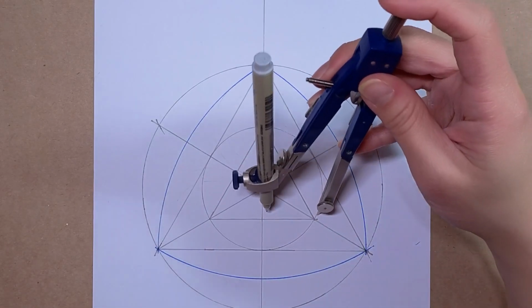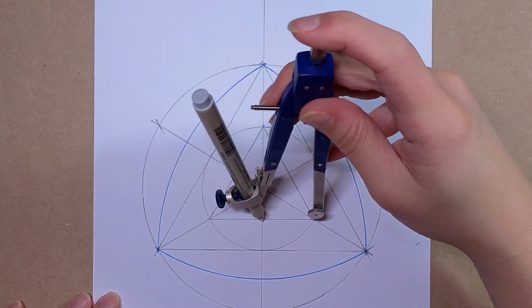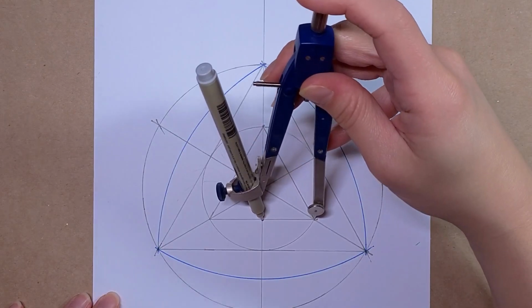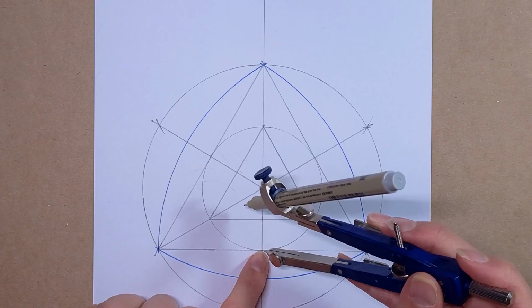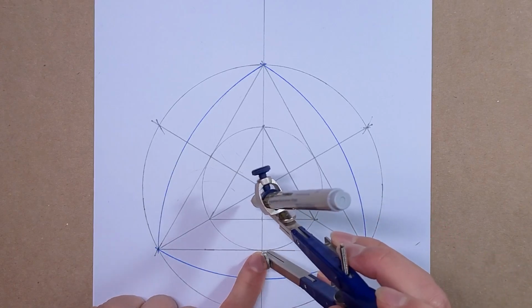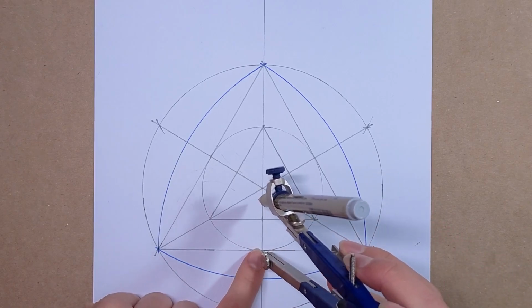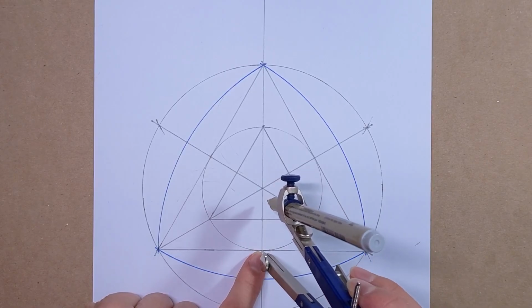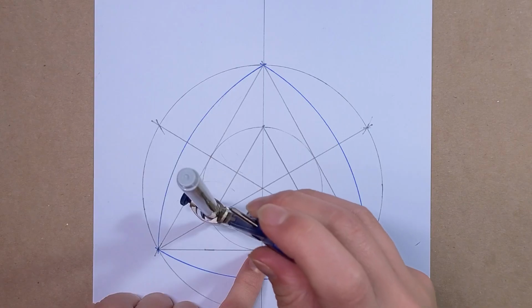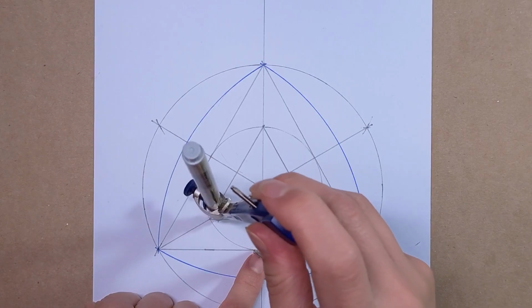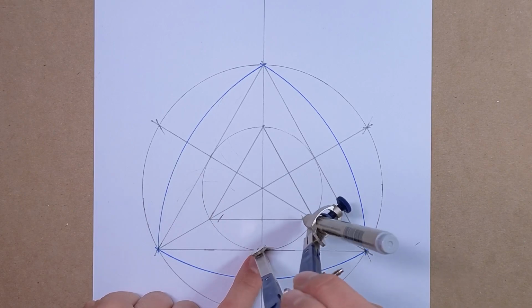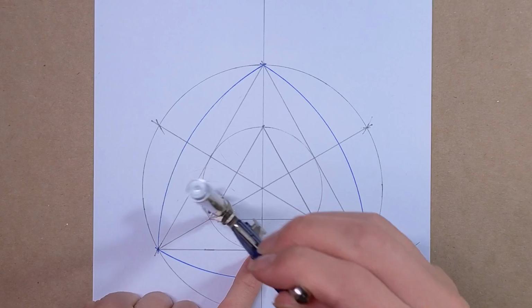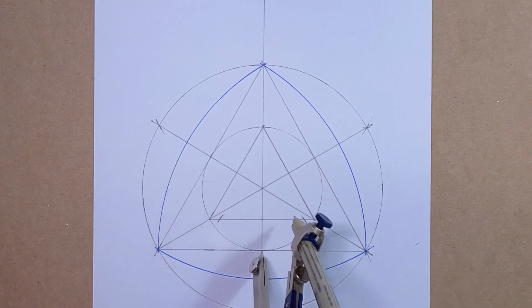Then with this radius on your compass, we're going to move the compass point to where the small circle is cut by the symmetry axis, but that's not a point of the triangle, the small one. And we're going to mark where our radius cuts the point of the triangle on either side, like so.